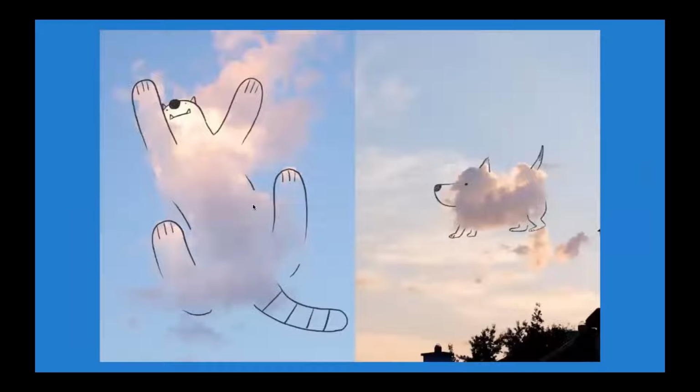So this artist took pictures of the sky and then probably used their tablet or their iPad to sketch on top some little cartoon animals that they saw. So this one, they thought they saw a kitty cat, and the other one, it looks like they found a short little dog. So if you use your imaginations when you go outside, you can probably see different shapes and animals in the clouds too. All right.